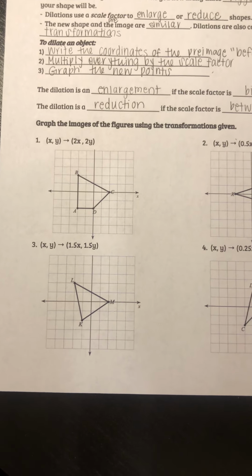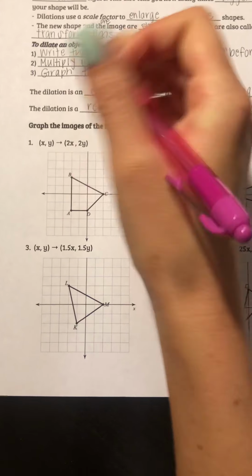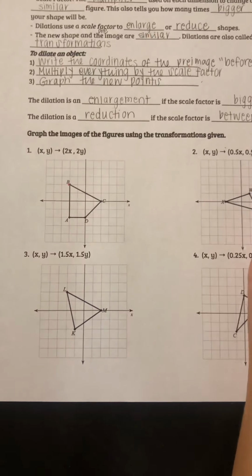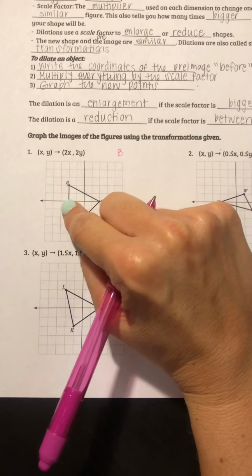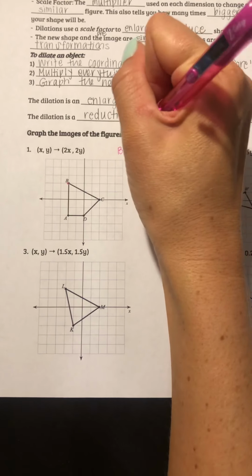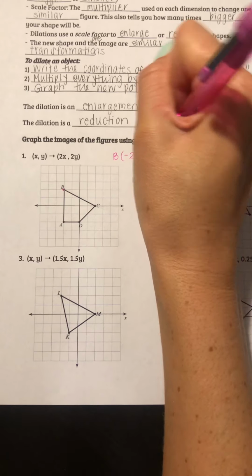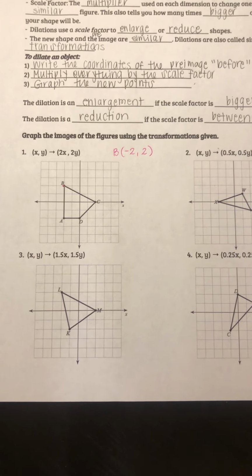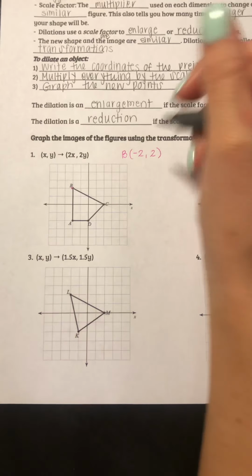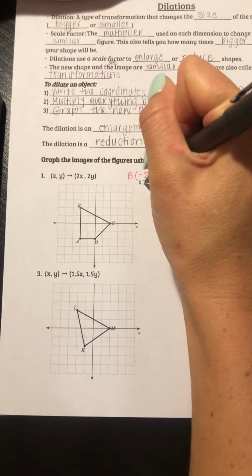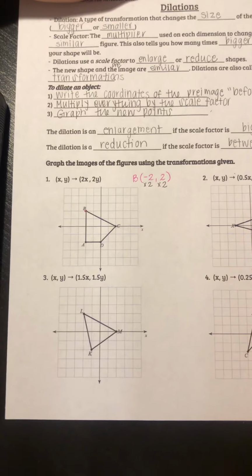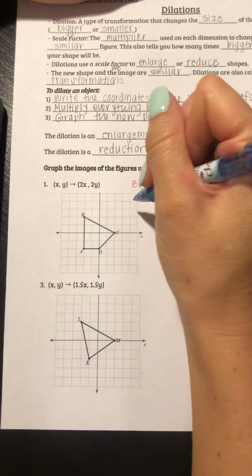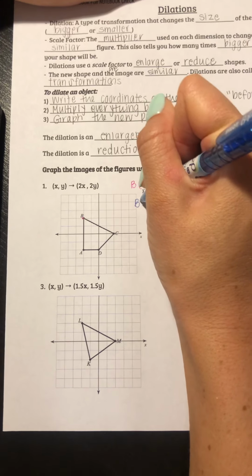So what I do first is I write down one of the coordinates of the pre-image. So we have B, and that's located at (-2, 2). And so I'm going to dilate that point by just multiplying it by 2, because that's what my rule is telling me. And now that is going to become B prime.